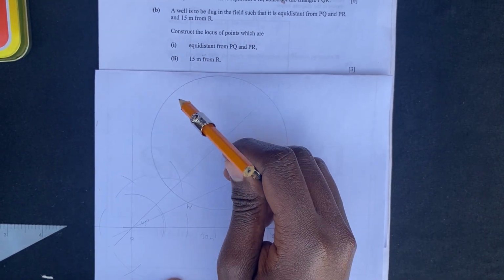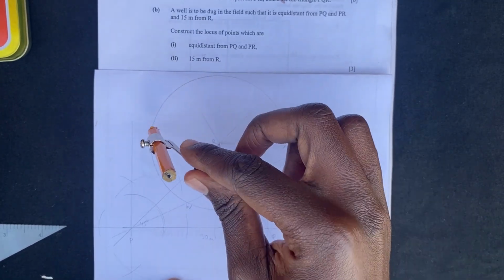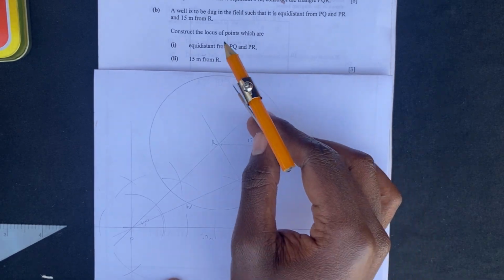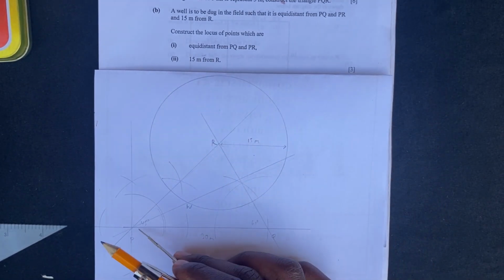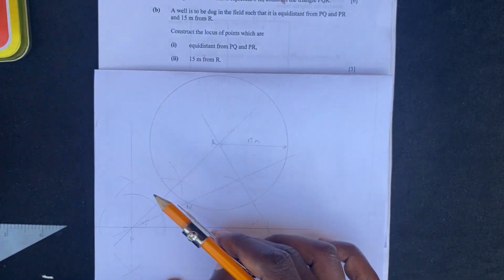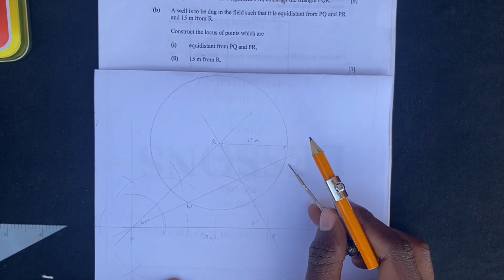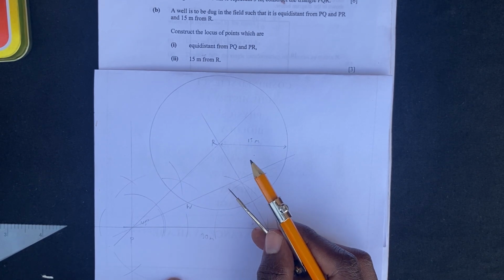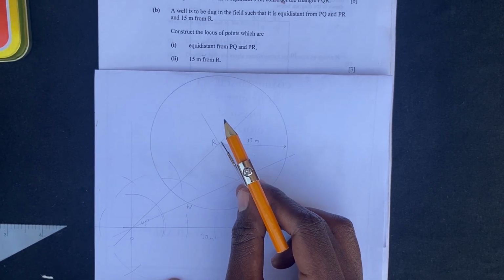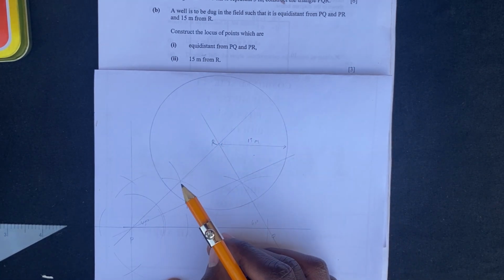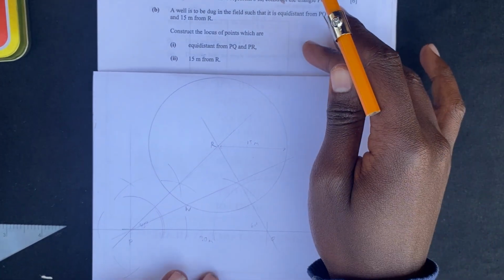So I'm going to draw a circle from point R. And where the two loci meet, the bisector of this angle and the circle, you have this point and this point. But the well is to be dug in the field, which is represented by our triangle. So the well is going to be positioned at this point.